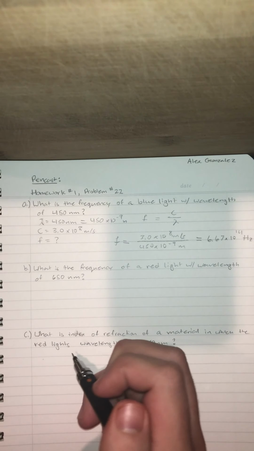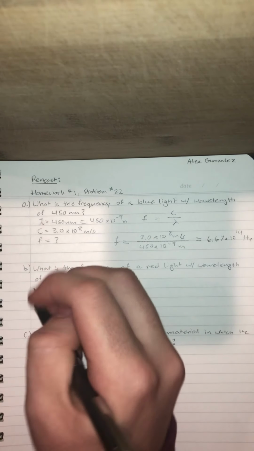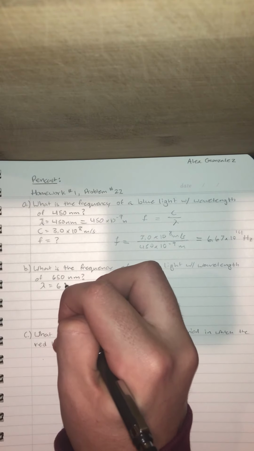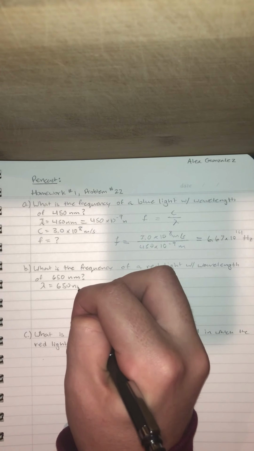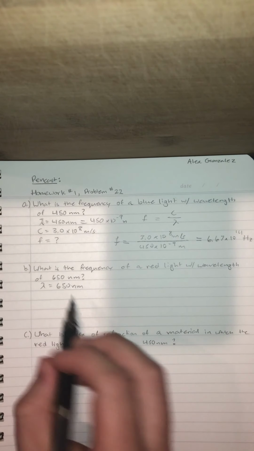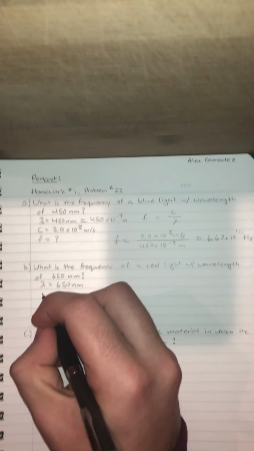Now for part B, we're going to do the exact same thing again. So we know our wavelength is 650 nanometers, and we know the speed of light.